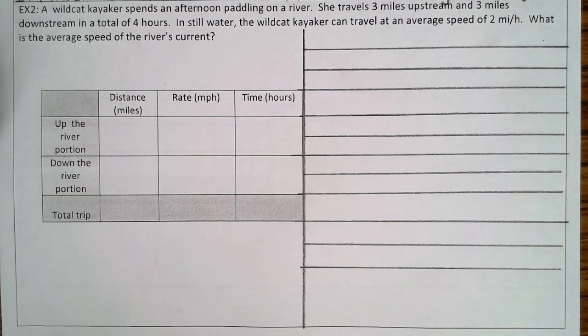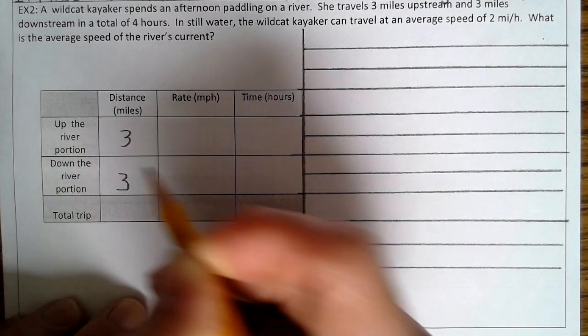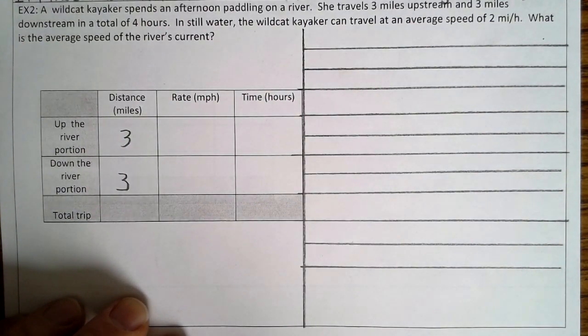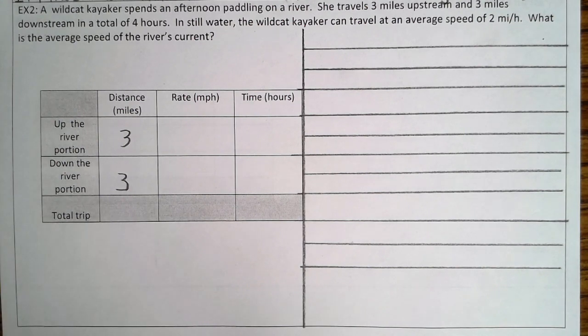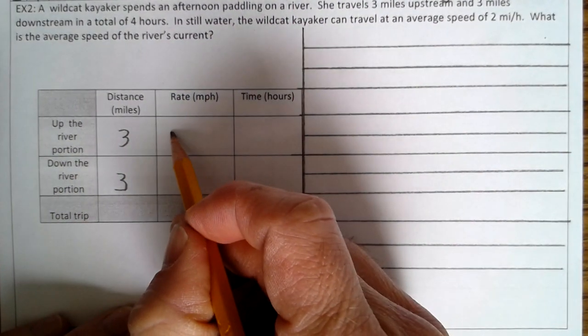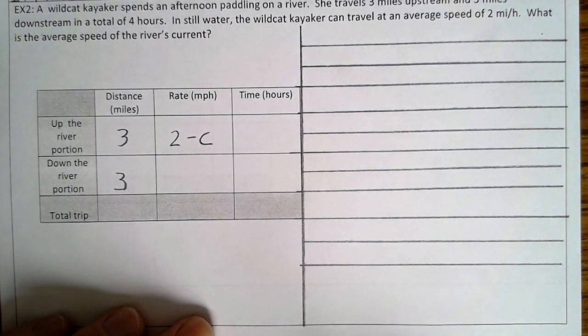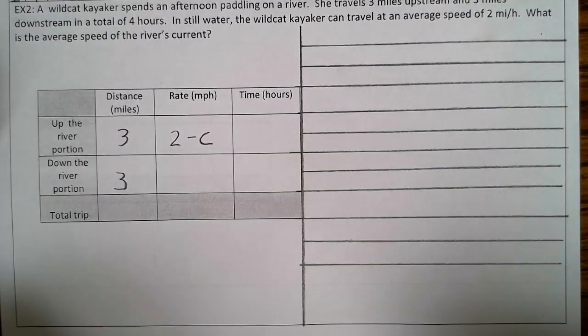Okay, so the distance upriver and downriver are both 3. All right, so now here, the upriver rate is 2 minus c because it's slower, where c is the current.